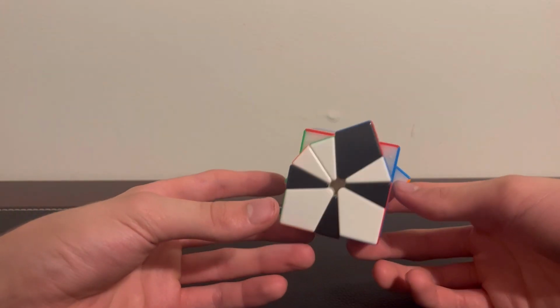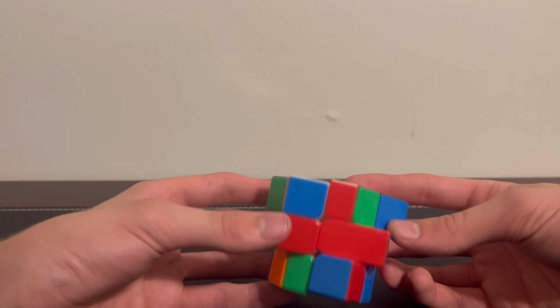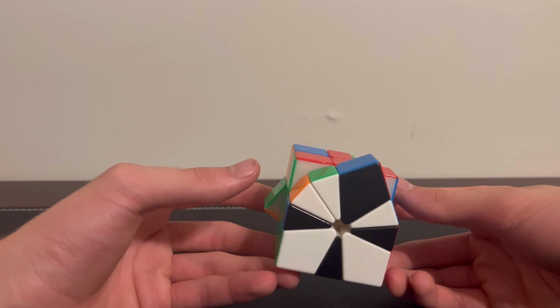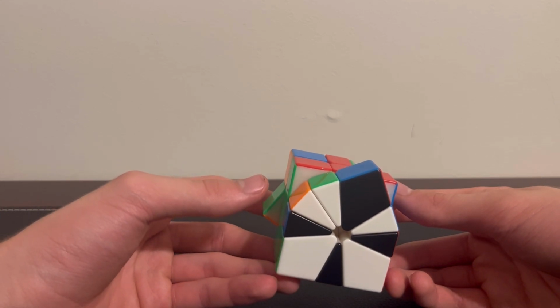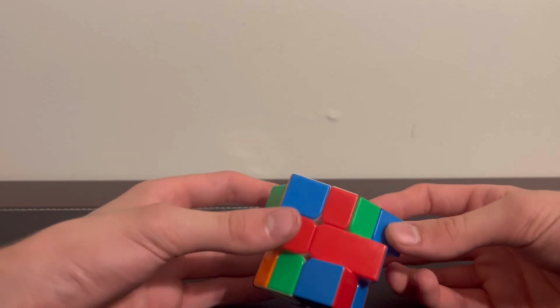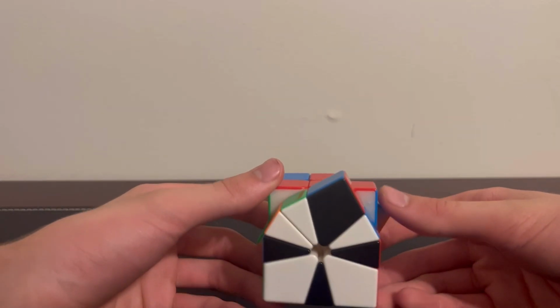So, Square-1. I actually just recently relearned how to solve a Square-1, because I used to know how, but I forgot. So now I am stuck averaging like 50-something seconds, which is absolutely horrible. But I mean, I also haven't put enough effort into it to actually get good again.